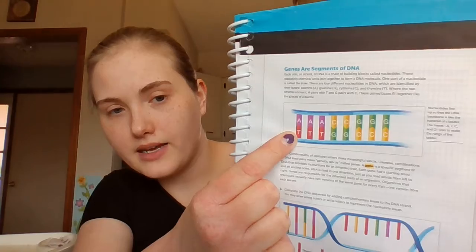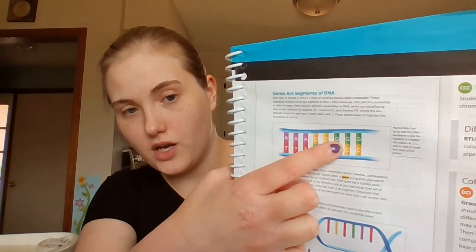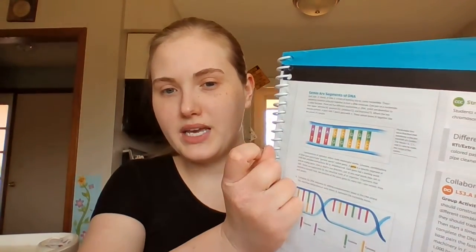So you have adenine to thymine, cytosine to guanine, and it doesn't matter where the G is or where the C is. They're always going to go together. When they don't go together, that's when you get a mutation and something is wrong in the DNA, and that can lead to problems in the organism.